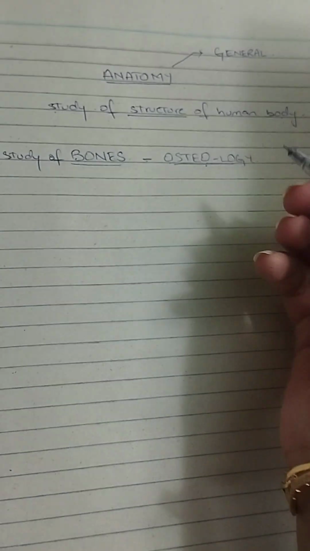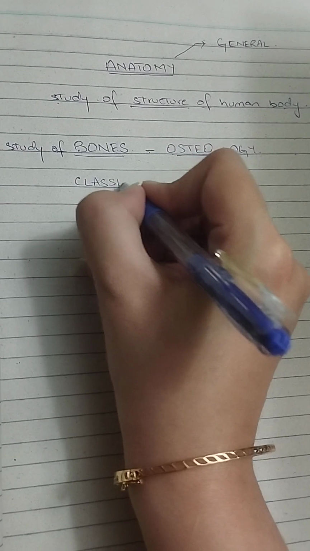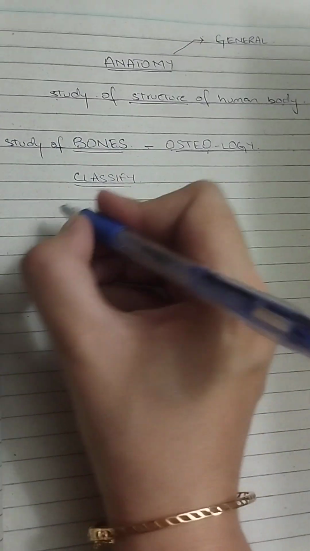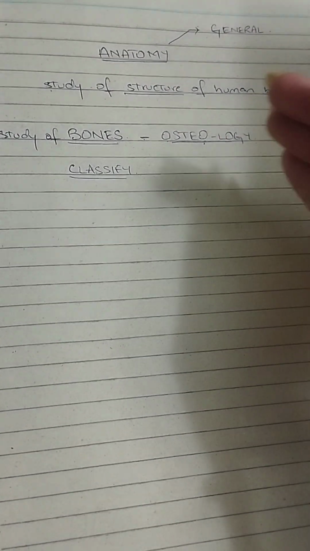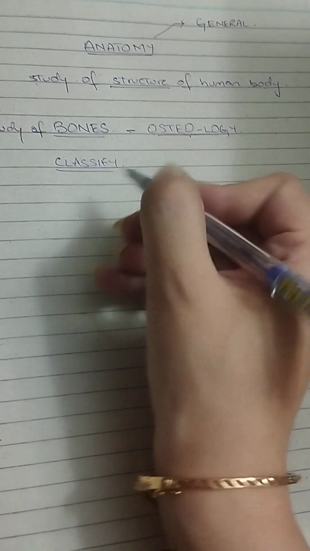In order to study bones, we are going to classify bones into various categories, and the classification is going to be dependent on various parameters. We are going to classify them depending on various characteristics of the bone.